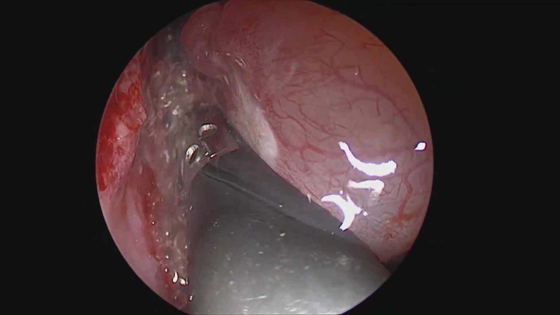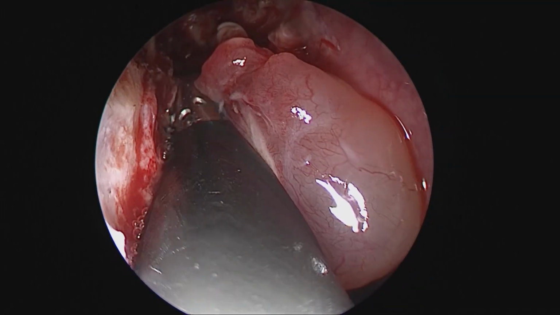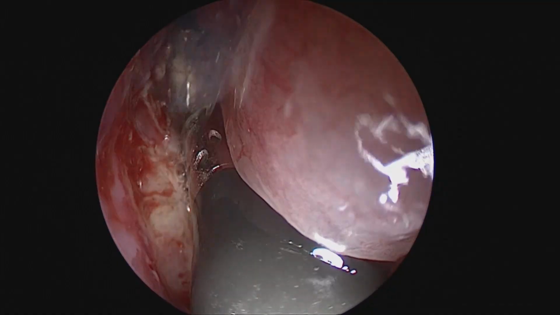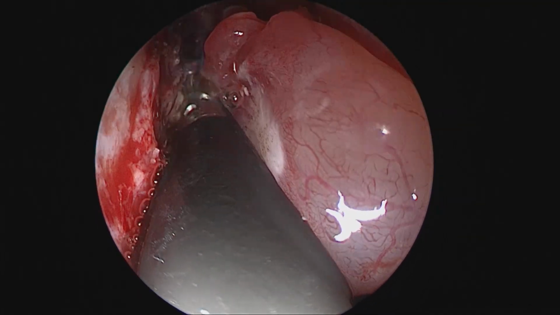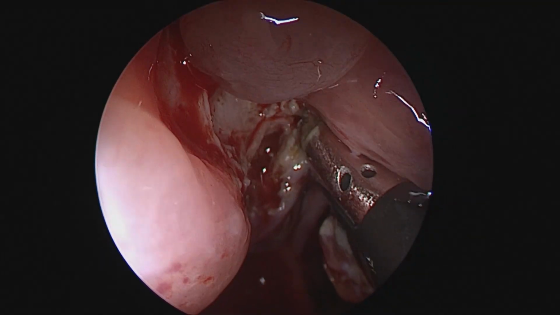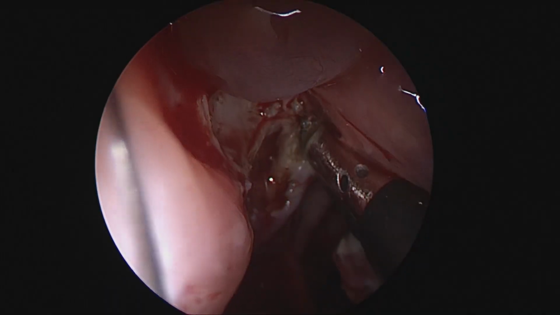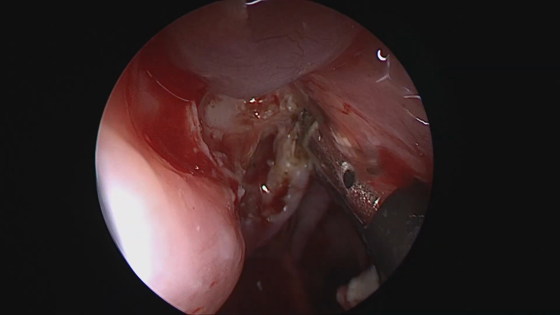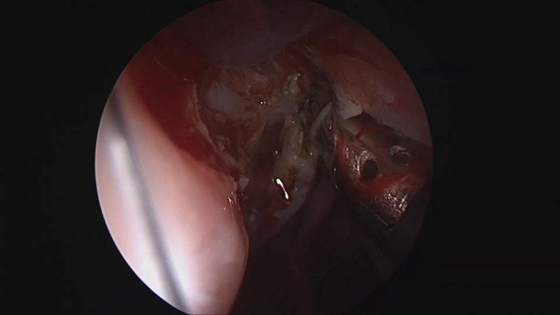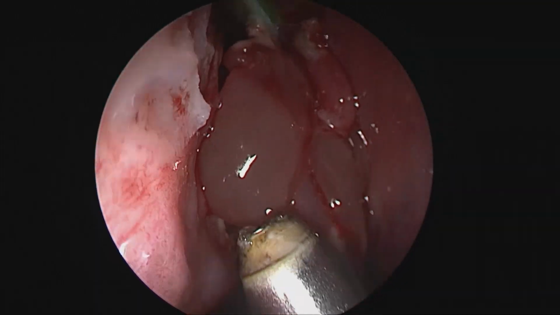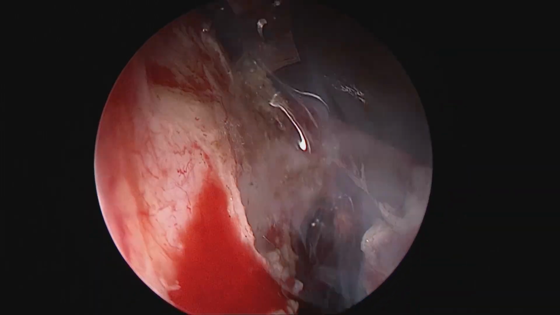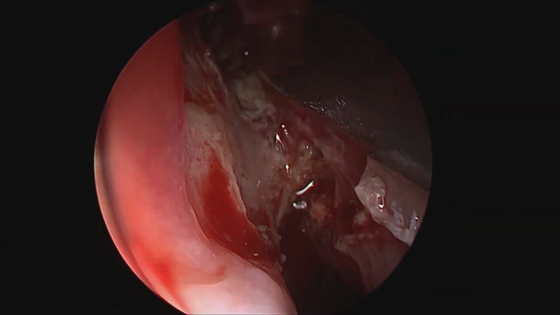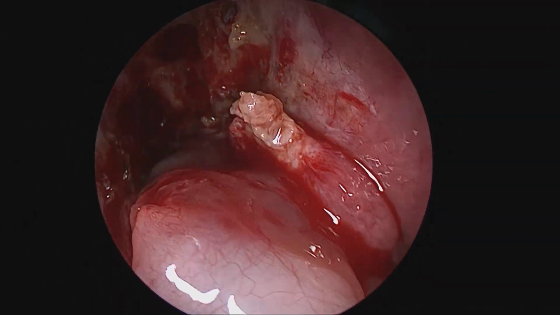As you see here, we are constantly coagulating progressively backwards, trying to completely bare the bone of the lamina papyracea, all the way back to the sphenoid sinus, from the anterior to the posterior ethmoids, so that we are very, very certain that no mucosa or no periosteum has been left behind while removing this tissue.